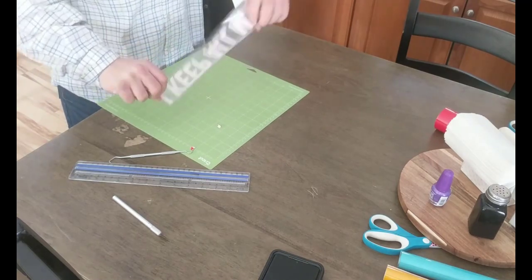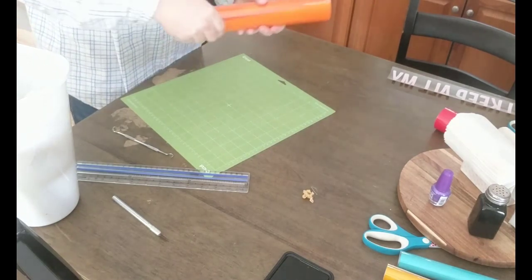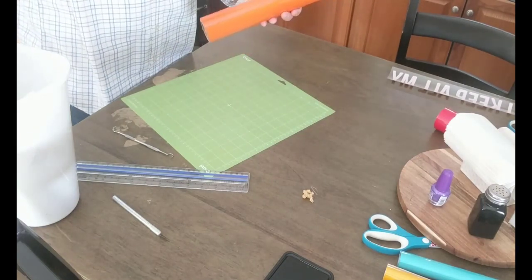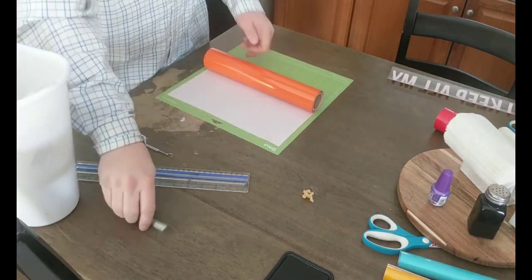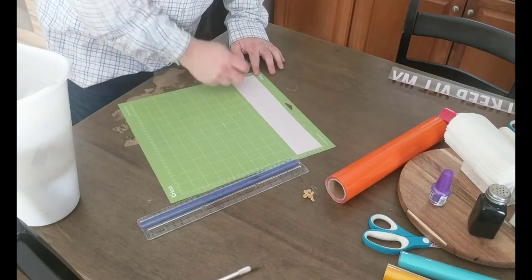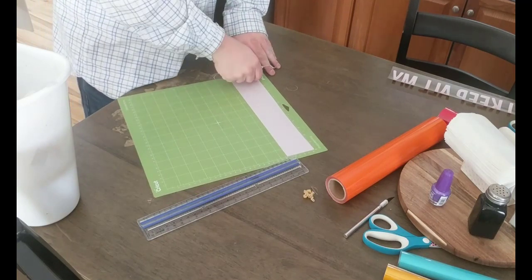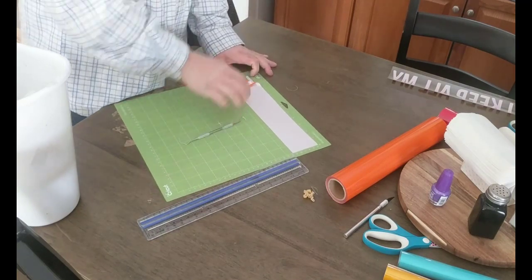And that will be what's on the shirt. It's time for the orange color. Weed this.